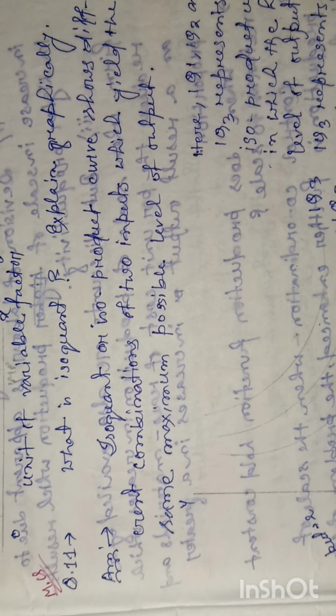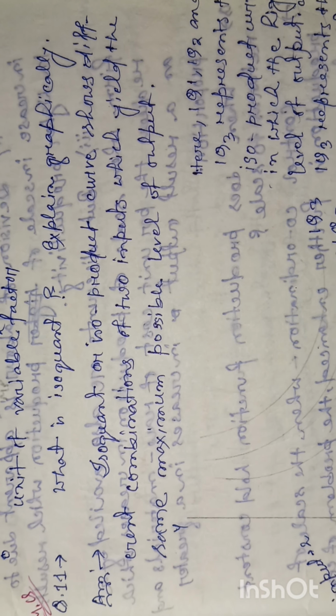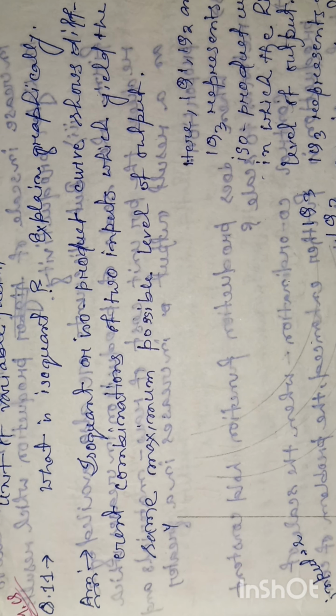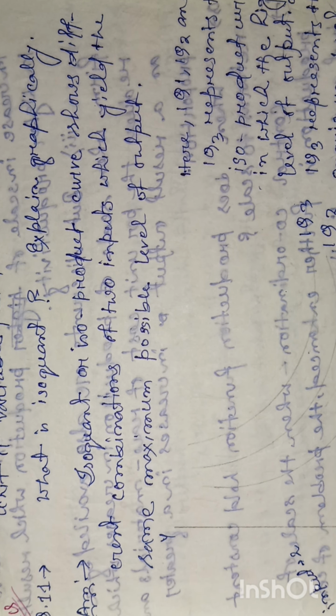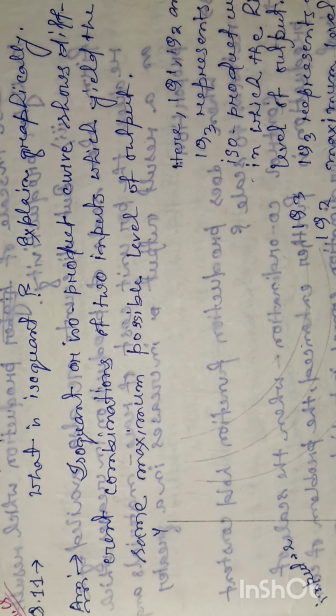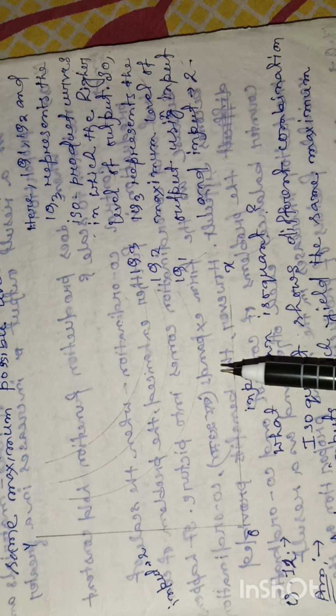What is isoquant? Explain graphically. Isoquant or isoproduct curve shows different combinations of two inputs which yield the same maximum possible level of output. Here Y axis, X axis, input 2, input 1.